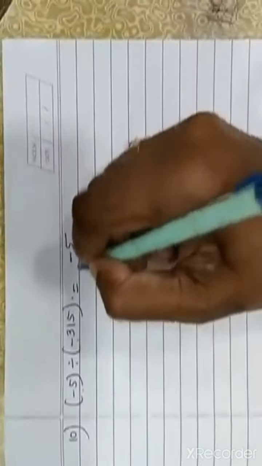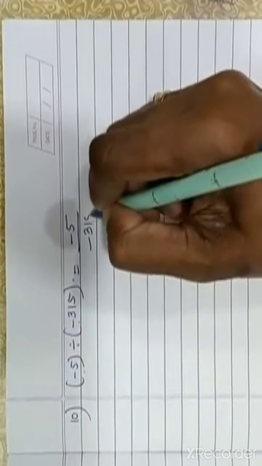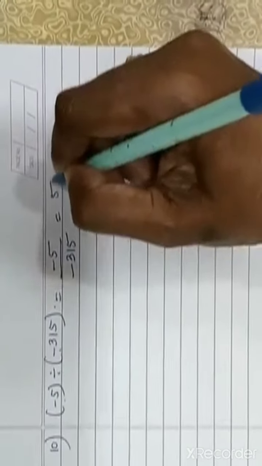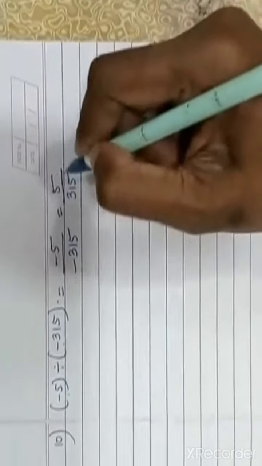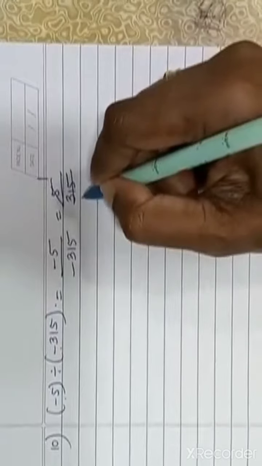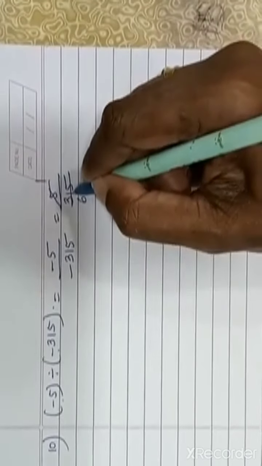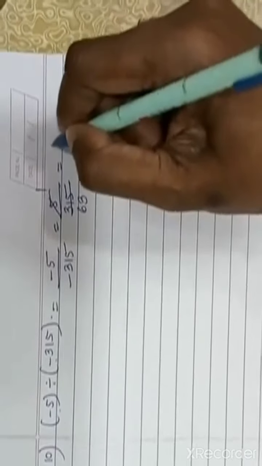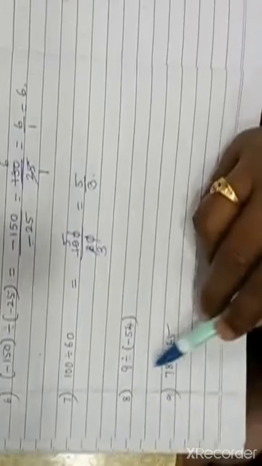Minus 5 upon minus 315. Okay, so minus minus become plus. So 5 upon 315. Now we will divide. 5 ones are 5, then 5 6s are 30. 1 is left. 1 and 5, 15. 5 3s are 15. So what we got? 1 upon 63.